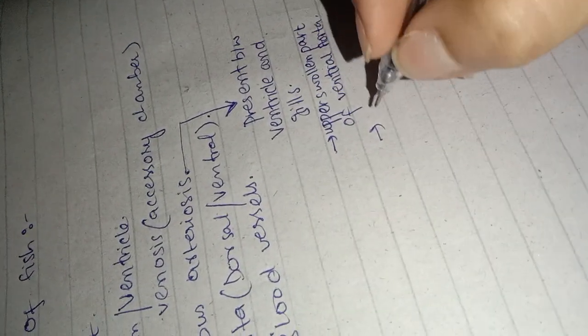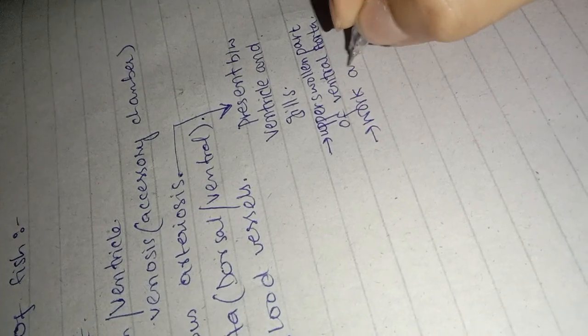The bulbous arteriosus is the upper swollen part of the ventral aorta. As I told you, the aorta is present on dorsal and ventral sides both. It works as a capacitor. After that, it maintains the blood pressure flow in the body of the fish.